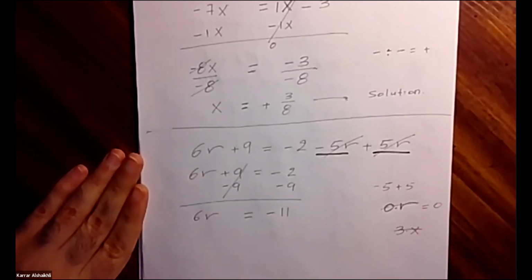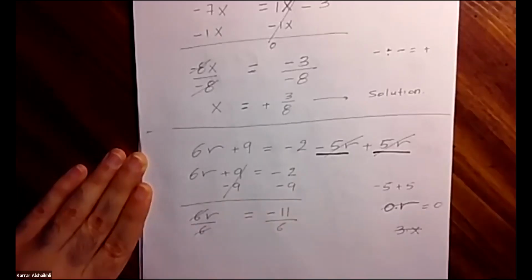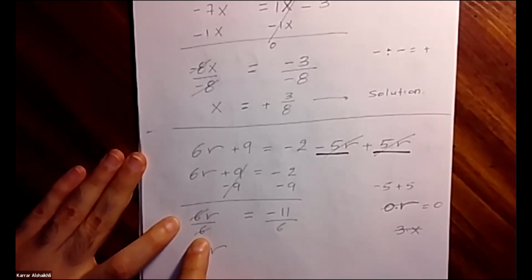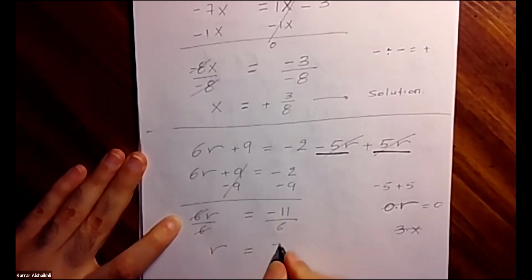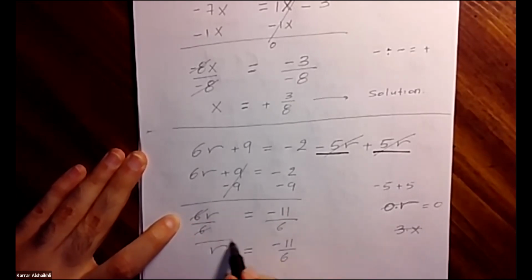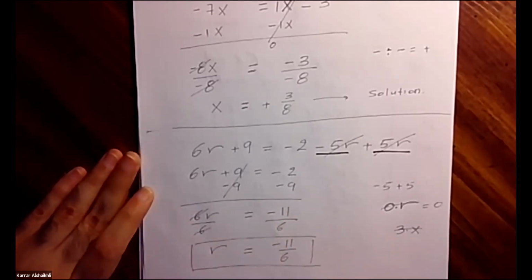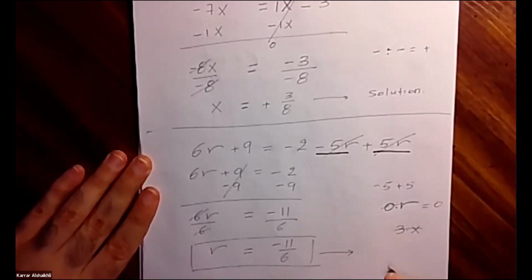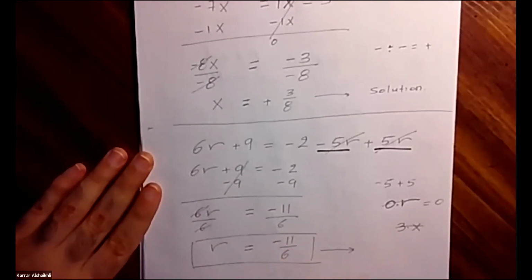Now, what's the next step? Divide both sides by 6. 6 divided by 6 is going to be 1. The leftover is just the R. It's the same thing, the invisible 1 here, so I don't have to write it down. Equals negative 11/6. If you divide negative 11 by 6, it's going to be a decimal number, so I'm going to write down the solution as a fraction.